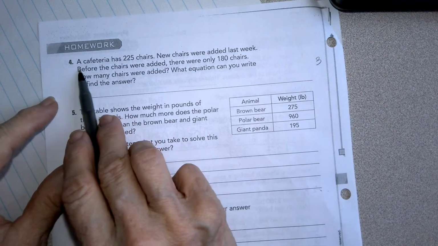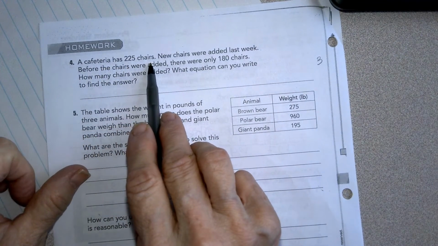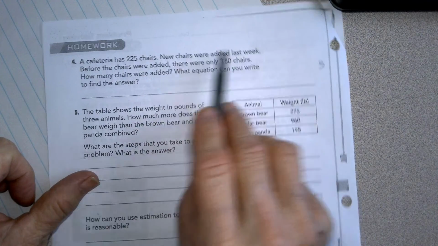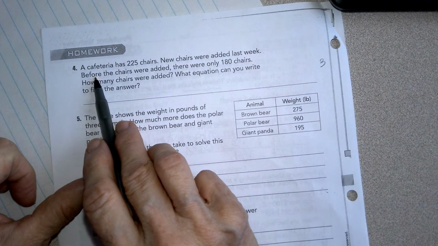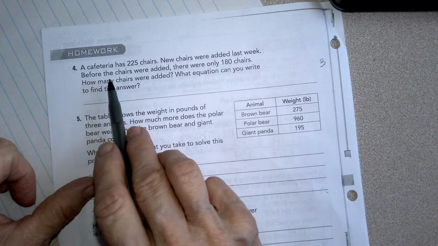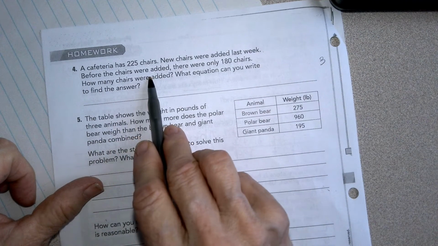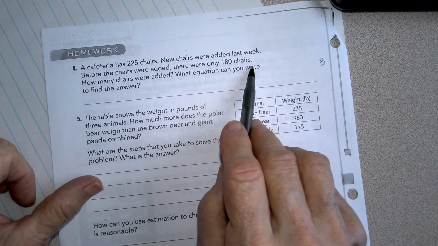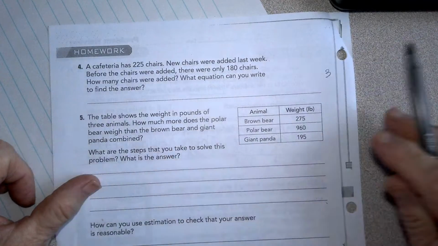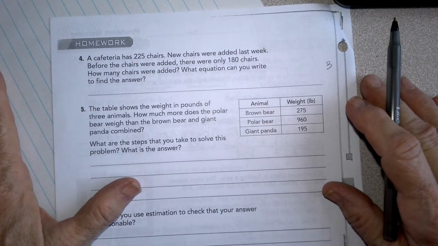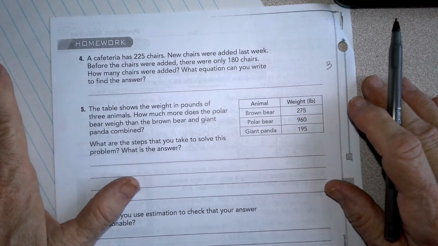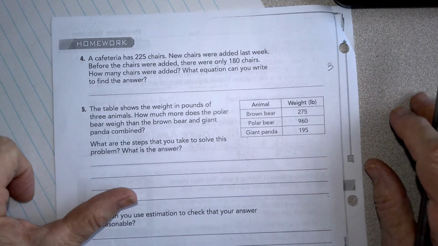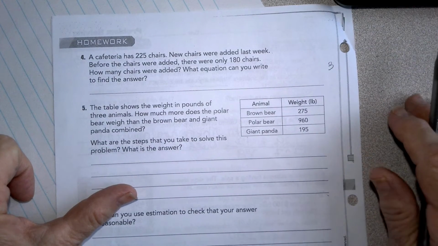All right, so the cafeteria has 225 chairs. New chairs were added last week. Before the chairs were added, there were only 180 chairs. How many chairs were added? So that's kind of confusing. How many chairs did they start with last week? Is that what they started with?